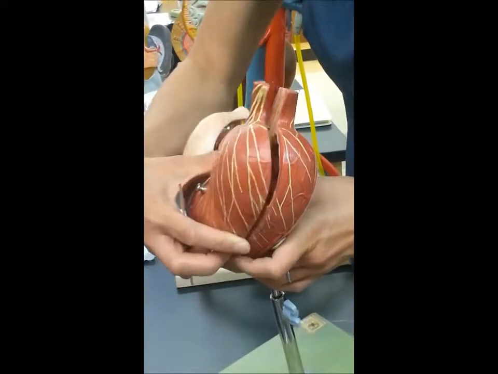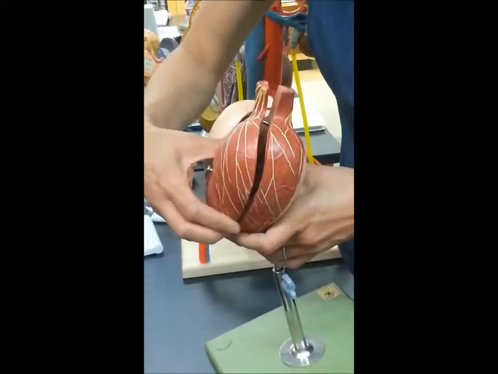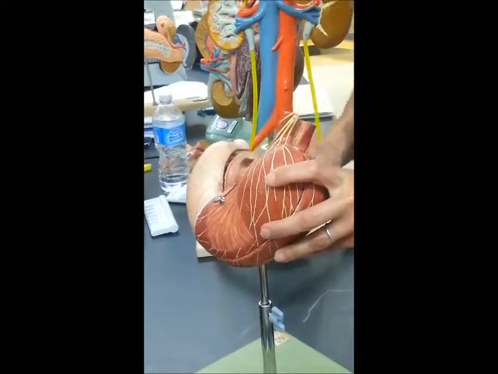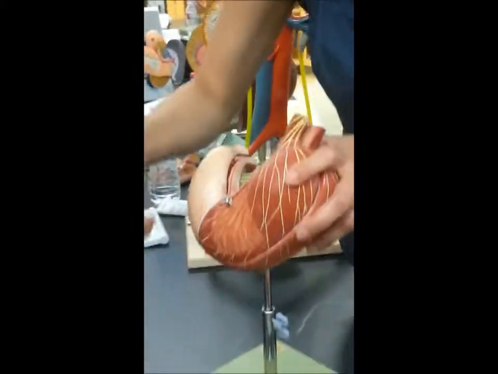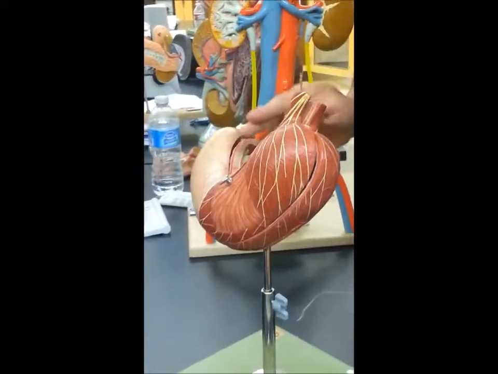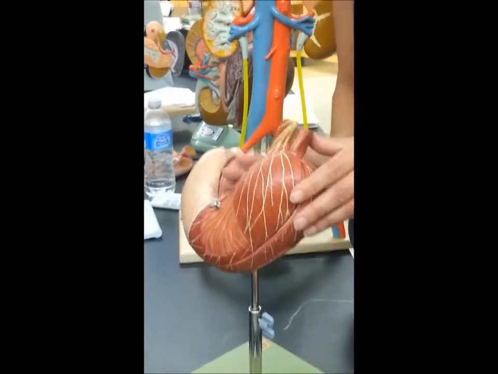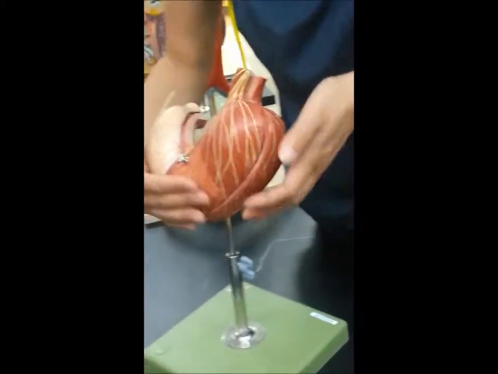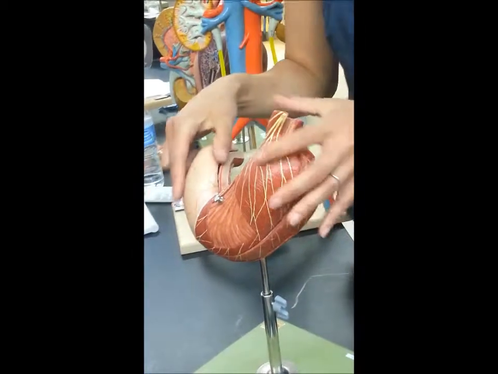And other structures you might want to know are the 2 curvatures, right? So we have the lesser curvature here, and we have the greater curvature here. And the lesser omentum, remember, hangs from the lesser curvature up to the liver, and the greater omentum hangs from the greater curvature down over your intestines.